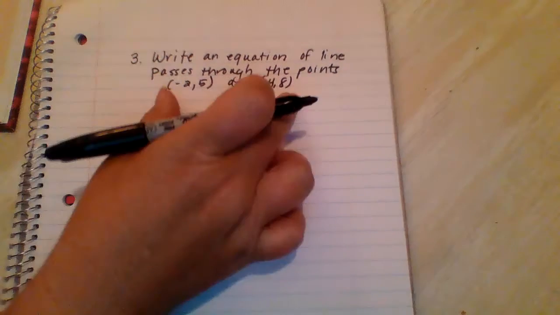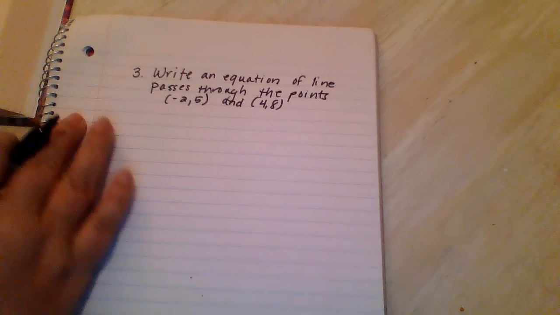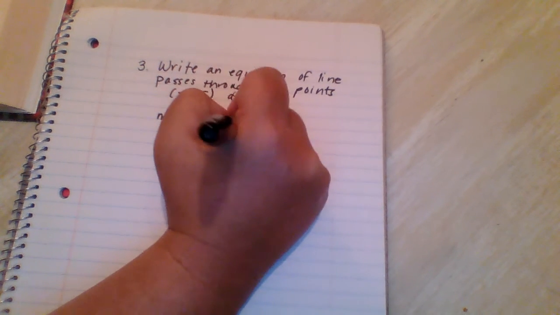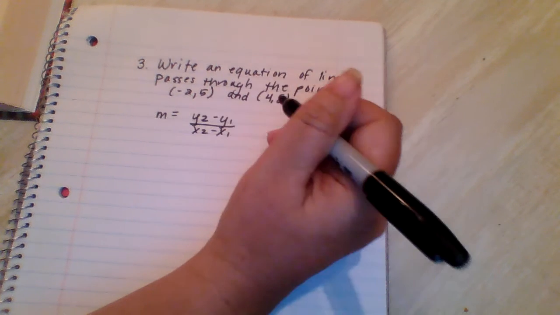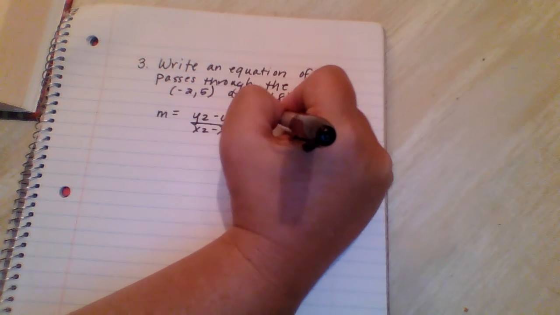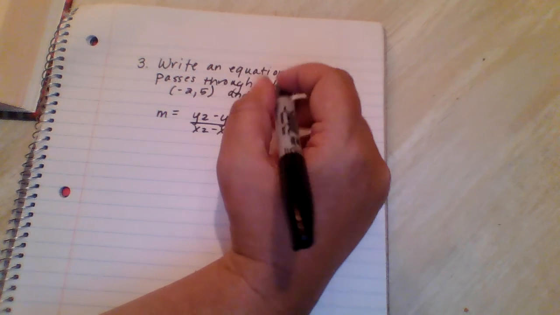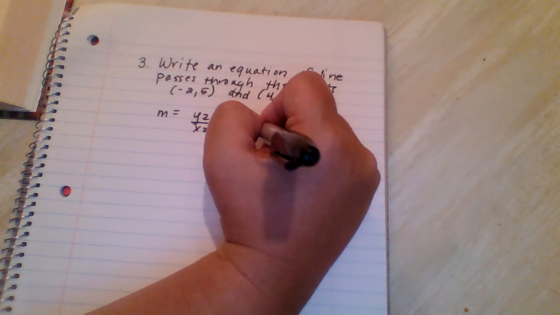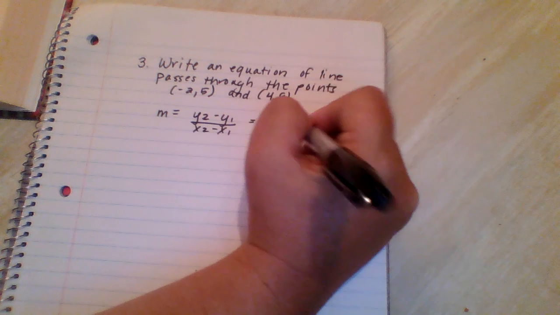So we know how to do this. We know that we can find our slope by taking the difference of our y-coordinates over the difference of our x-coordinates, right? So that's going to be 8 minus 5 over 4 minus -2.